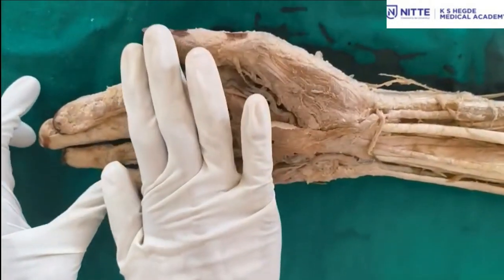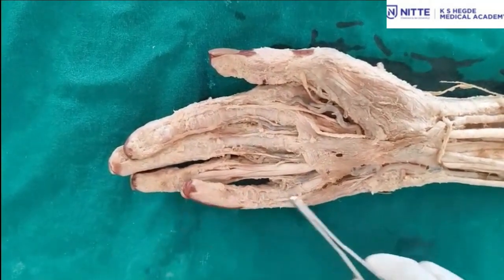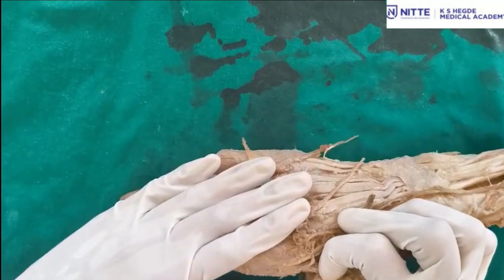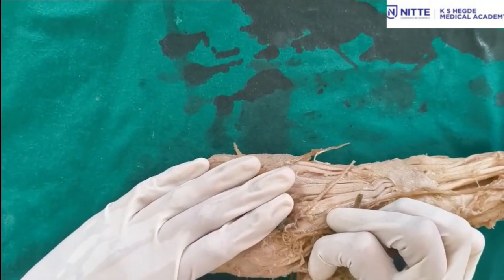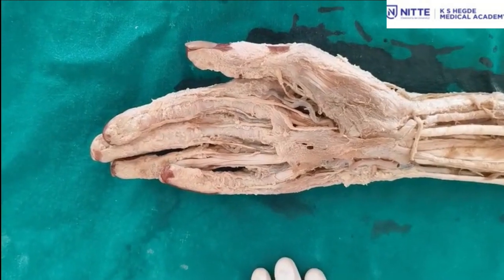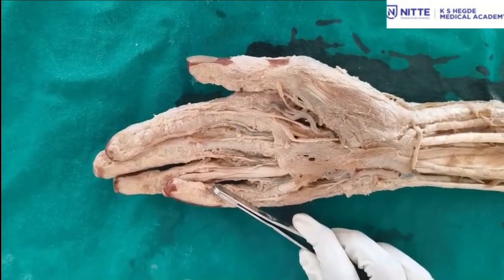The palmar aspect of the hand is covered by thick skin. When you compare it with the dorsal aspect of the hand, the skin is thin. On the palmar surface, the skin is devoid of hair and sebaceous glands.